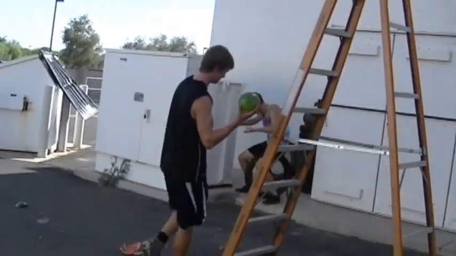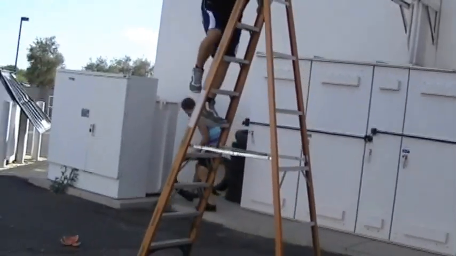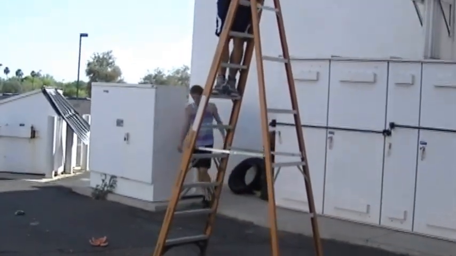God, Ben looks yoked climbing up this ladder. Oh man, look at those biceps. Looking pretty swole there, Ben.